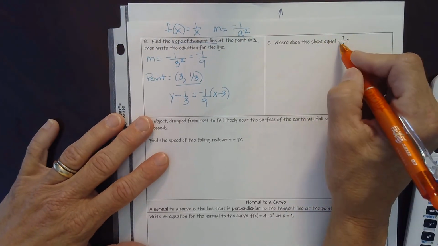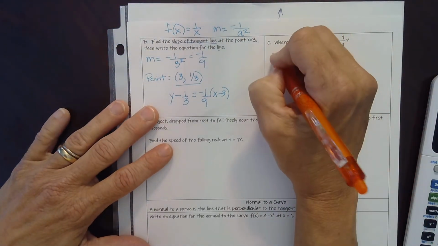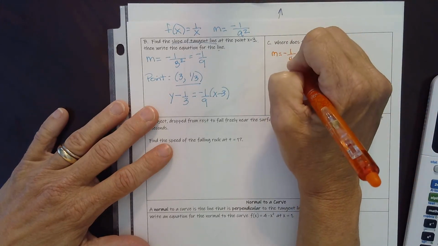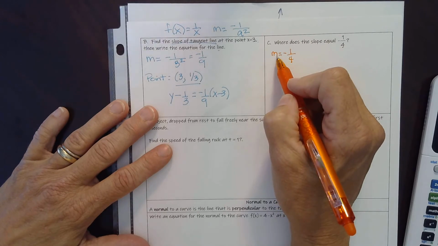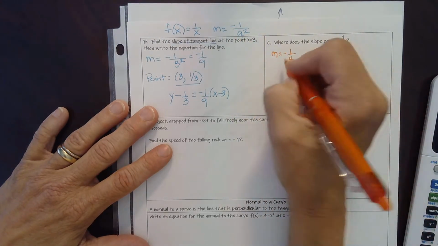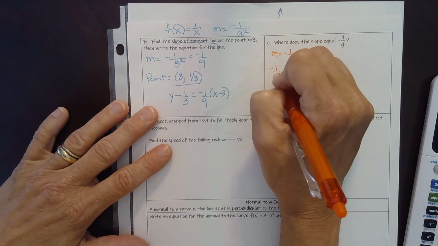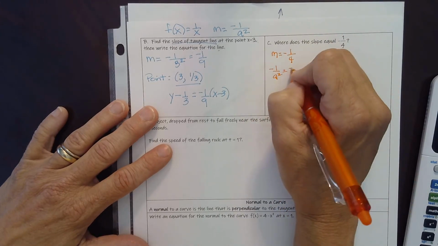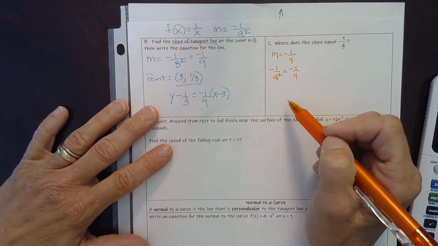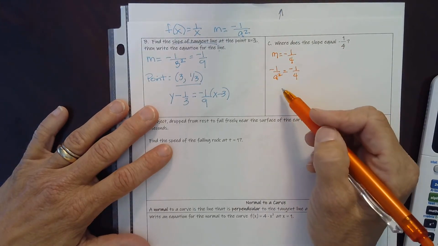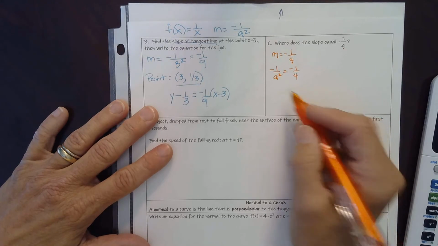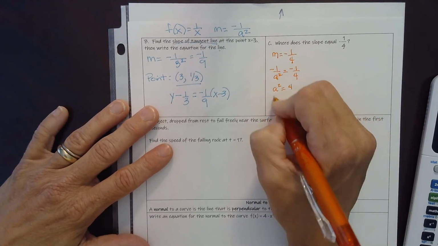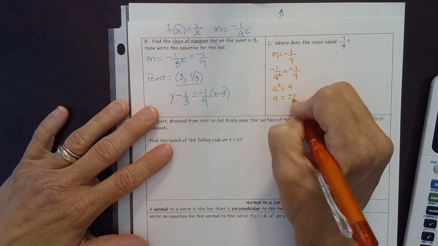So m equals -1/4. What was our formula for slope? -1 over a squared. So I set -1 over a squared equal to -1/4. The negatives cancel each other out, and if I cross multiply, I get a squared equals 4, so a equals plus or minus 2.